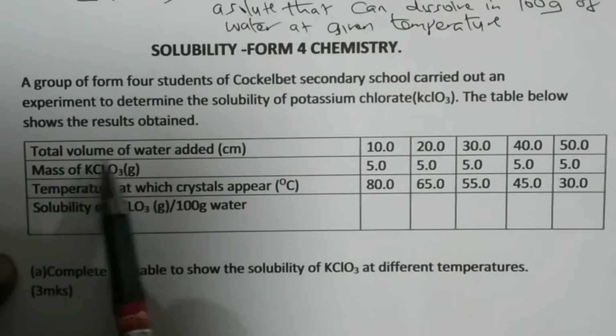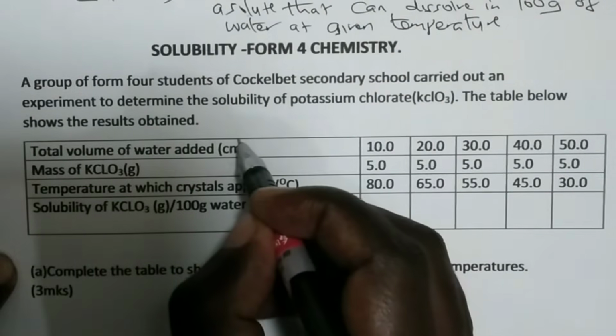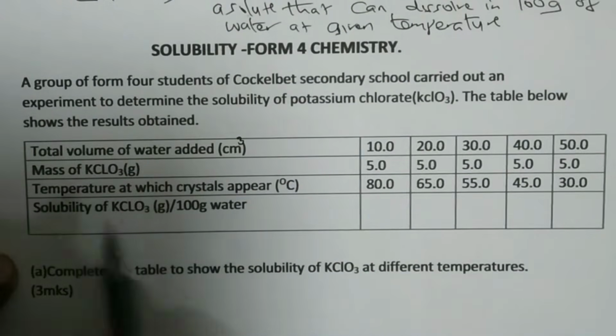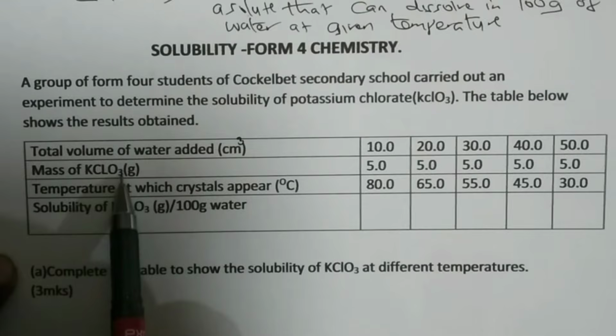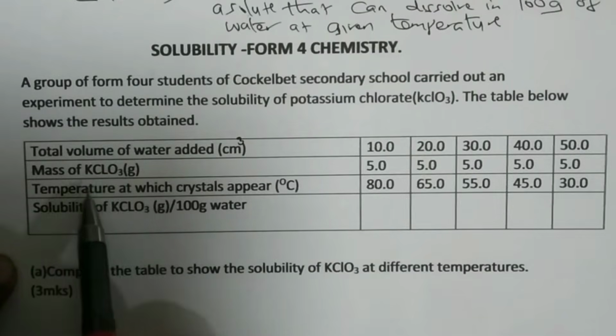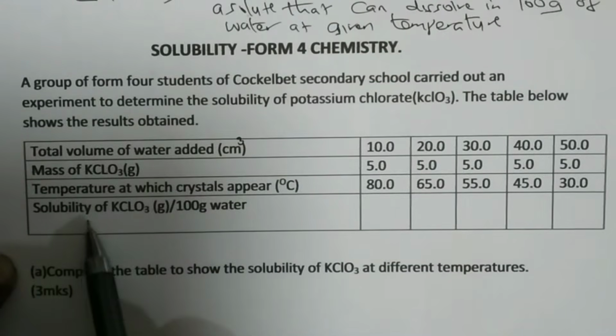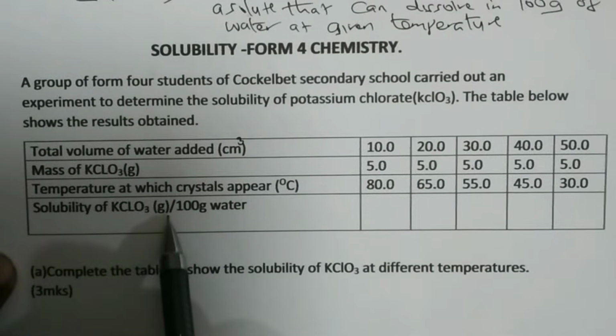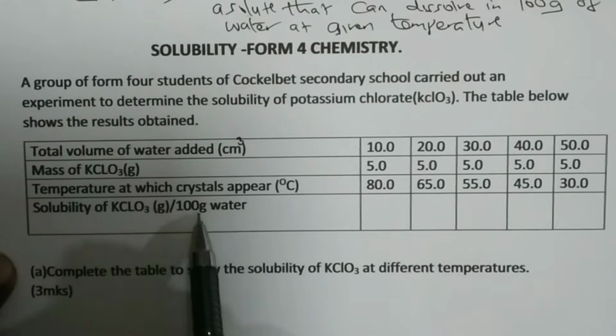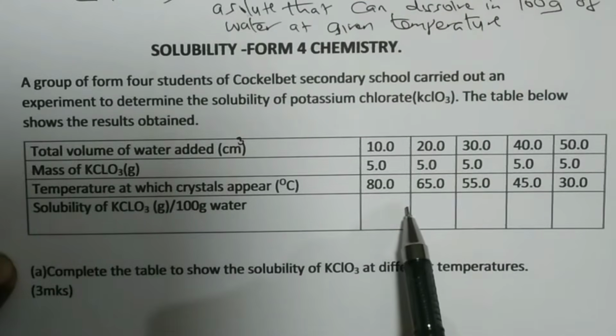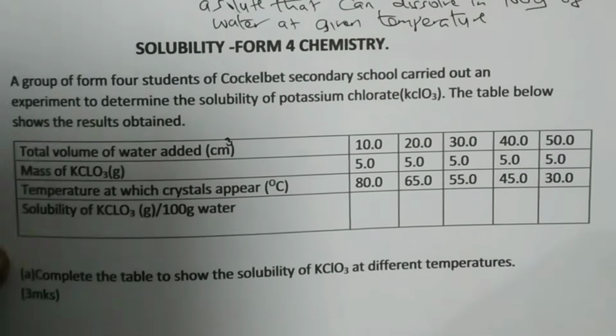We have the total volume of water added in centimeter cubic. We have the mass of the solute, which is potassium chlorate, the temperature at which crystals appear, and then the solubility of potassium chlorate in grams per 100 grams of water. And that is the area that we are supposed to work on first.